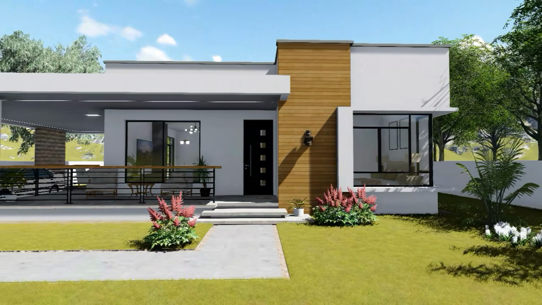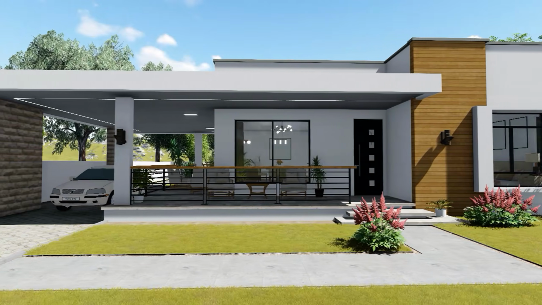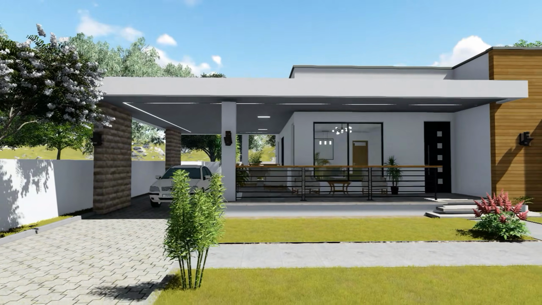So from this part of the video, then we'll move on to the floor plans.